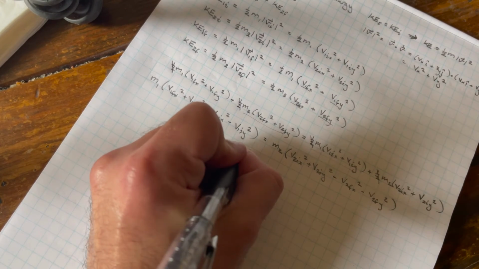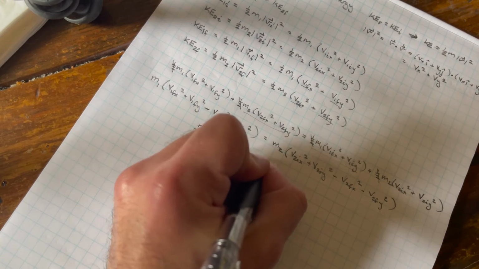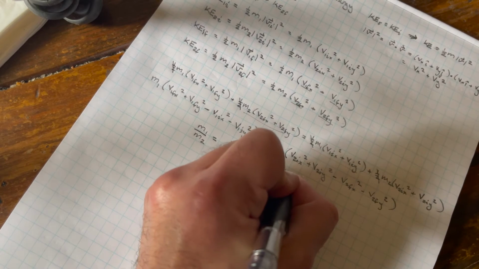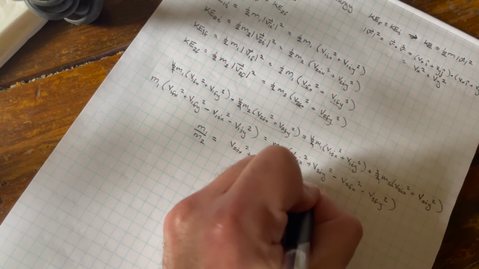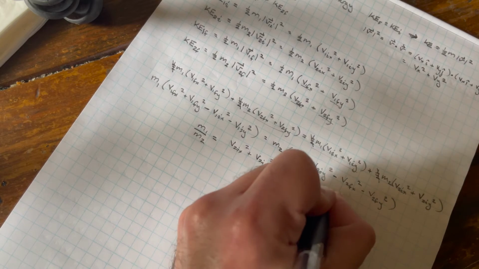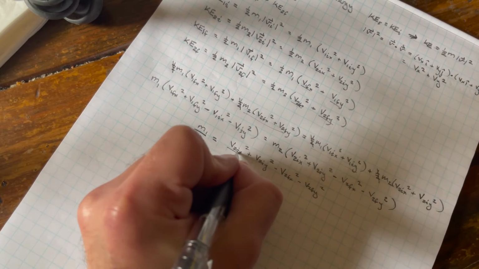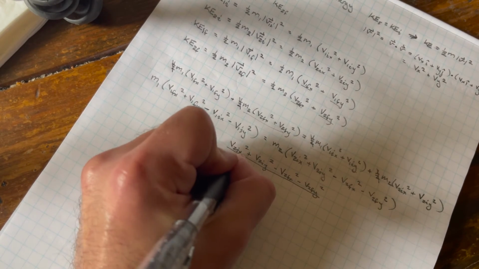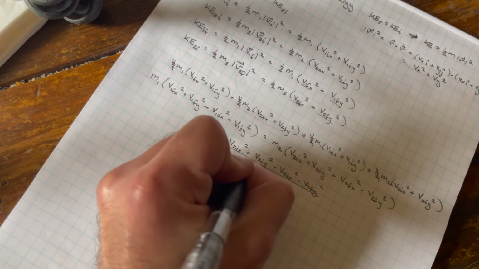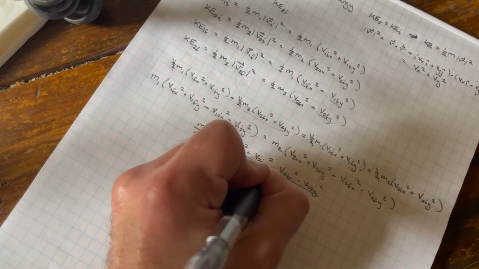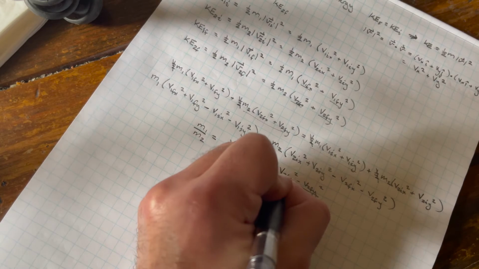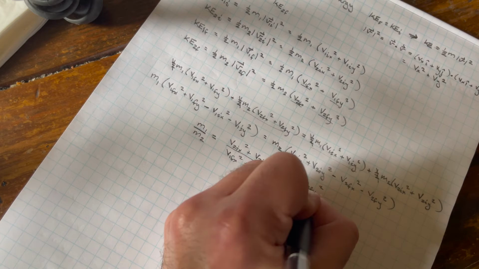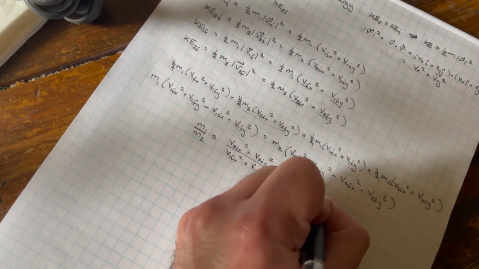So v2ix squared plus v2iy squared minus v2fx squared minus v2fy squared, divided by v1fx squared plus v1fy squared minus v1ix squared minus v1iy squared.